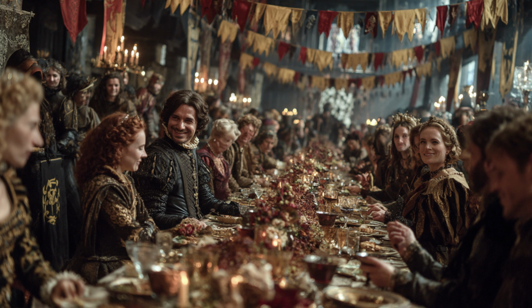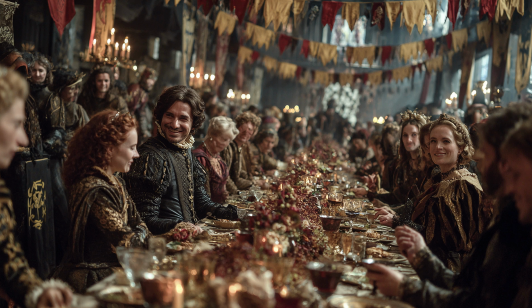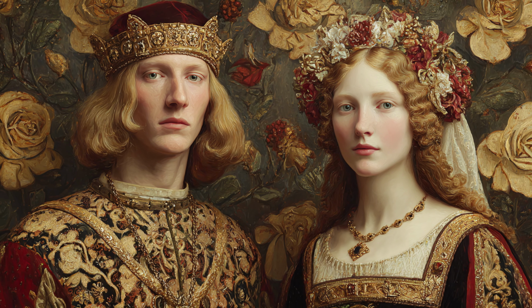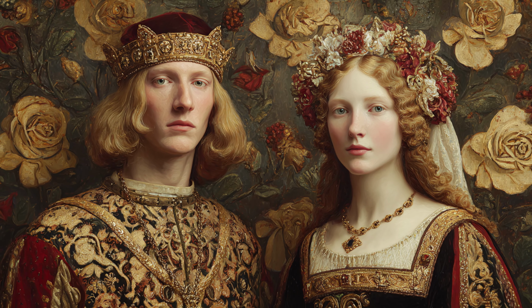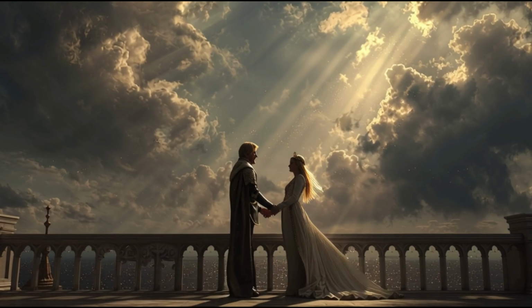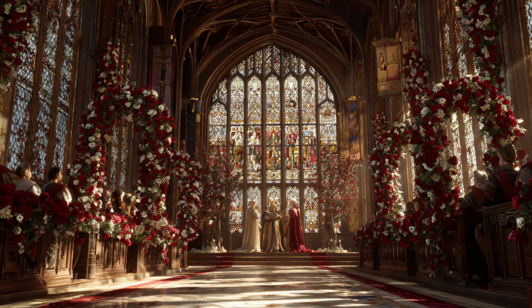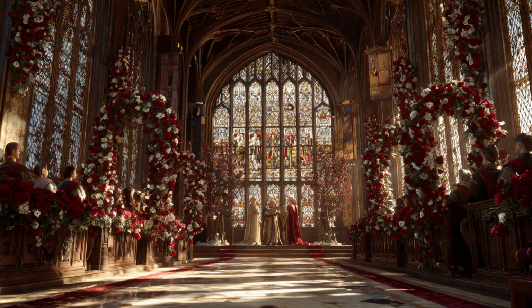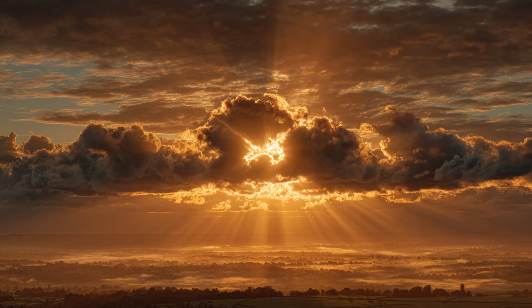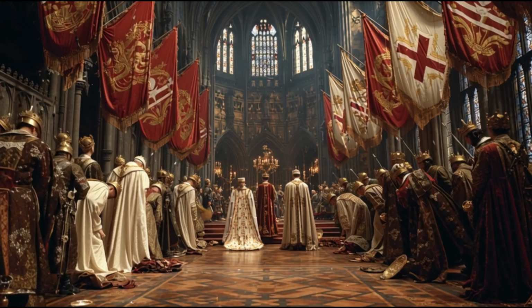With victory at Bosworth, Henry became King Henry VII. To secure peace, he married Elizabeth of York, uniting the red and white roses. The Tudor rose became a symbol of unity, ending generations of bloodshed. A new era began, one that would shape the destiny of England for centuries.